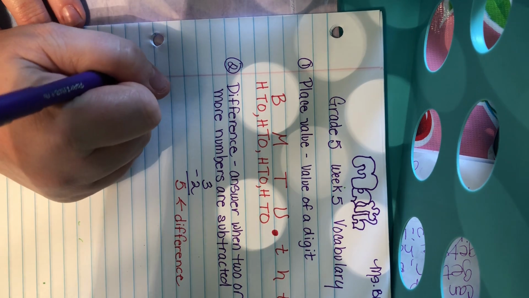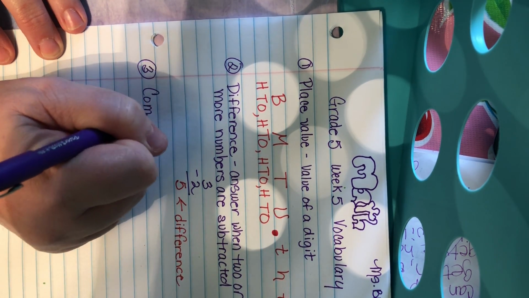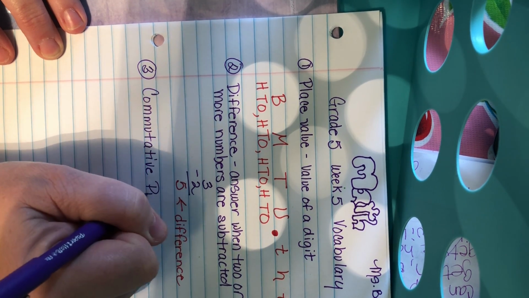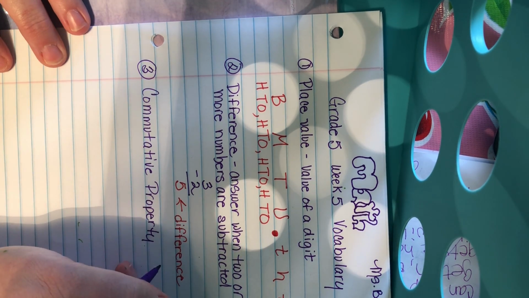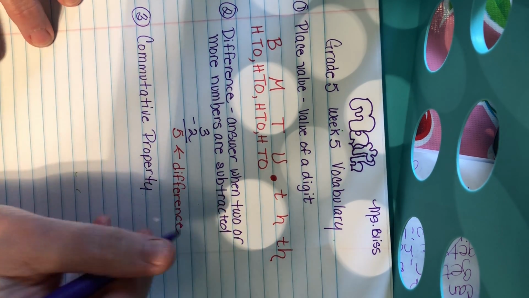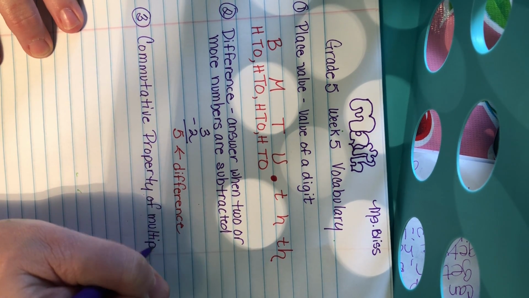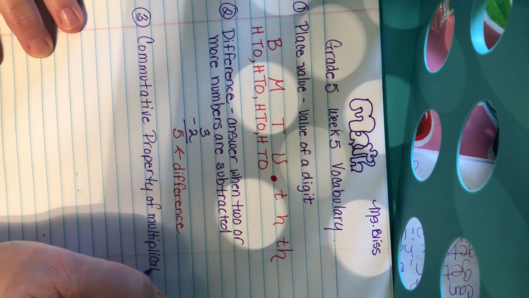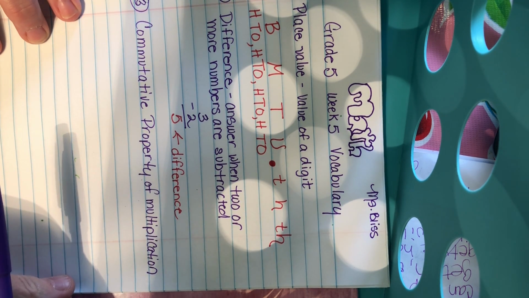This might be something new that you haven't heard yet. It's the commutative property of multiplication. Remember, you can pause, you can rewind, you can do whatever you need to do so that you can get this information.